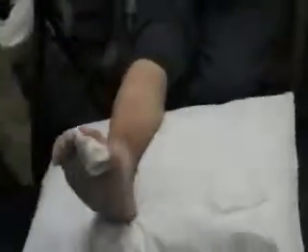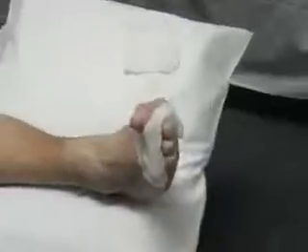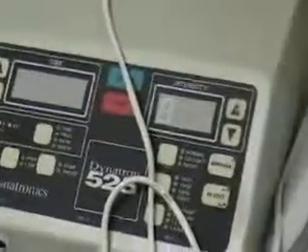So we use 2 pads on her. We have a machine here. This bigger one is the ground plate.